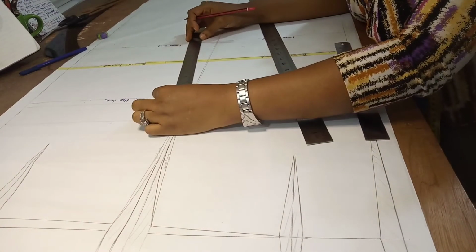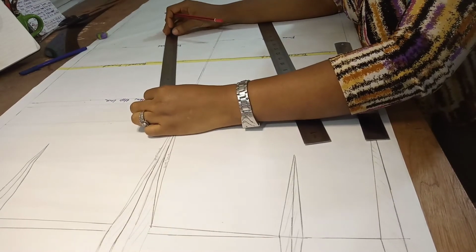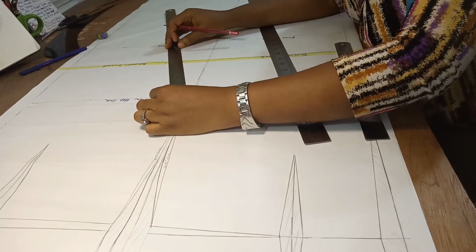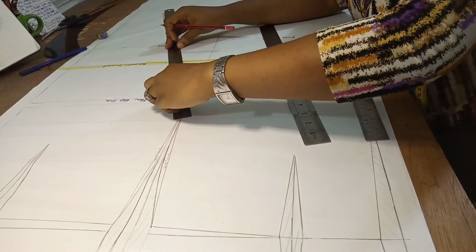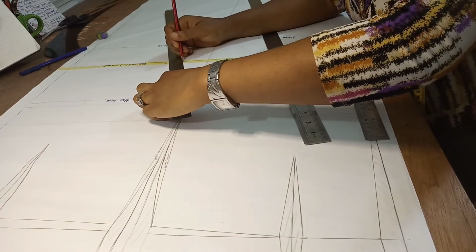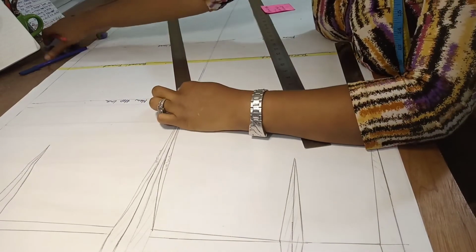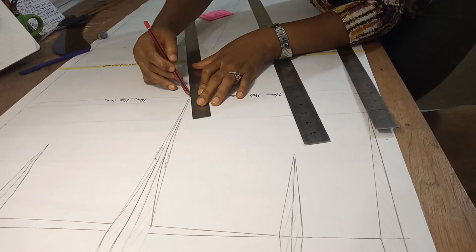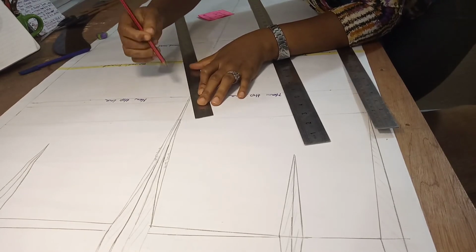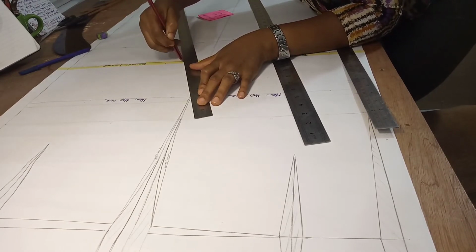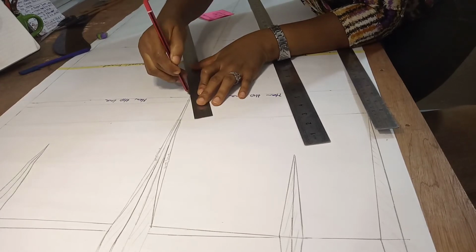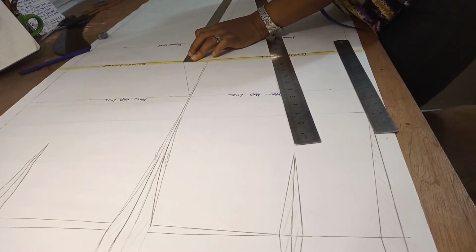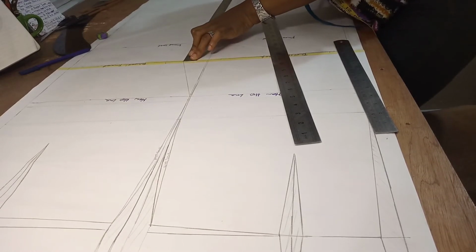At the center front, you connect to your new hip. From your new hip line, you connect to your new raised knee. Then take it down.